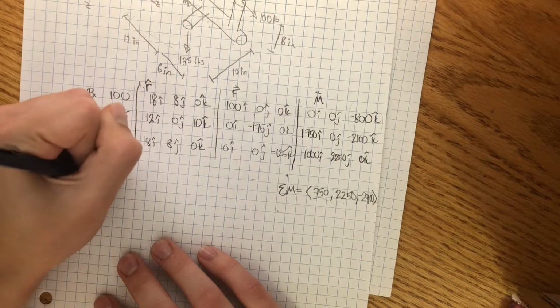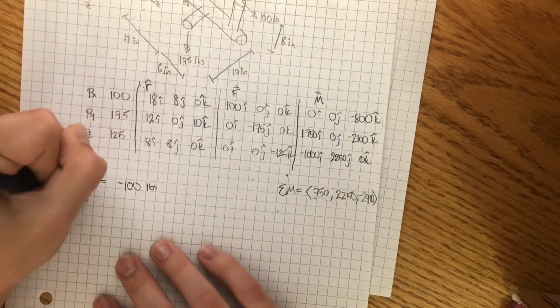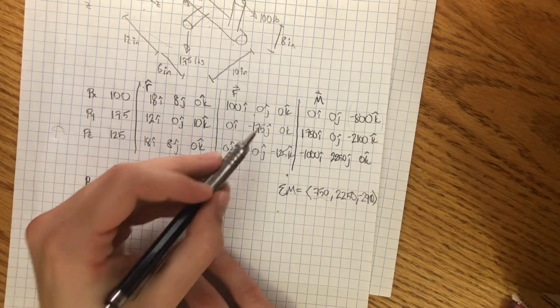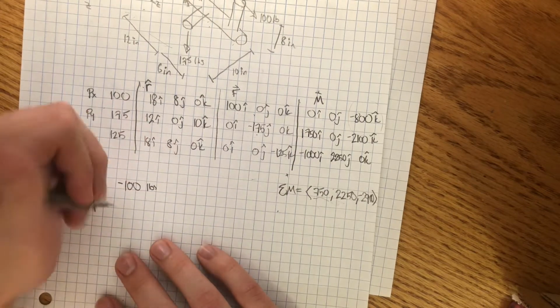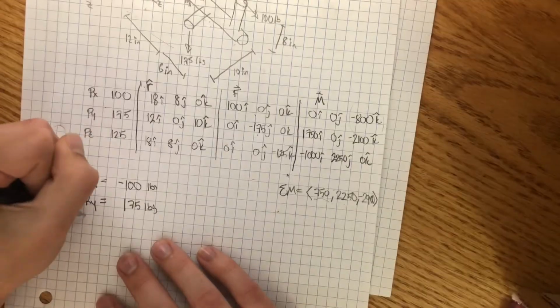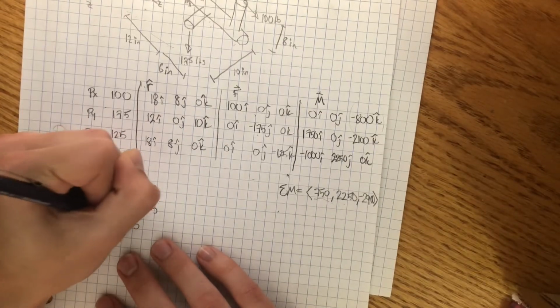So that would be negative 100 pounds. Our reaction in the y direction, same logic, it's the opposite of this, so negative 175 becomes 175 pounds. And our z becomes 125 pounds.